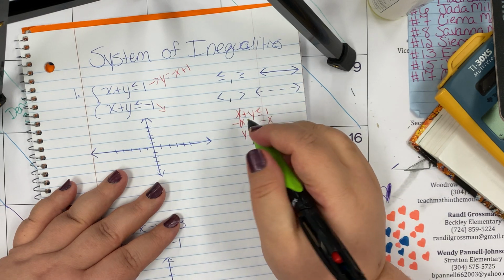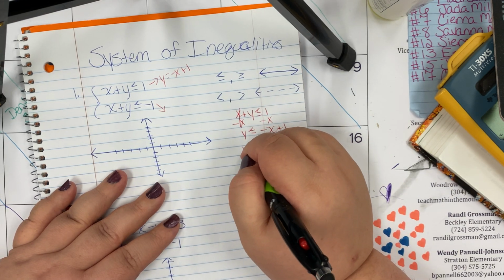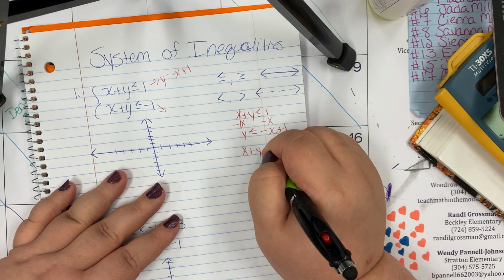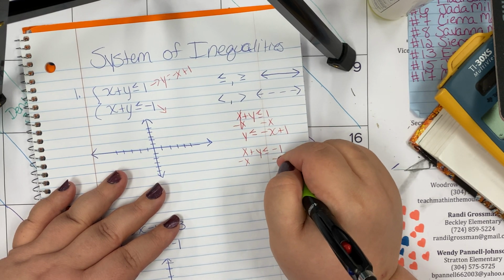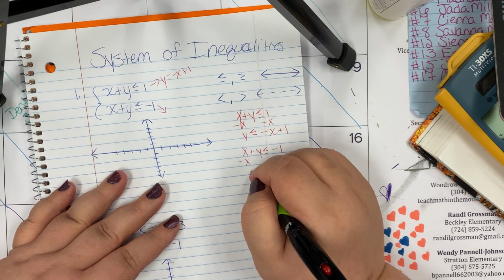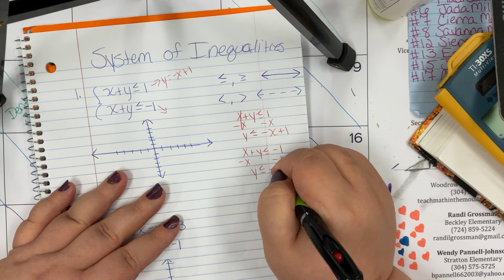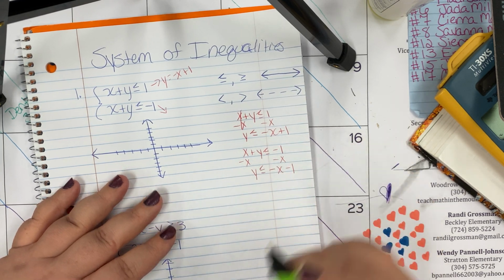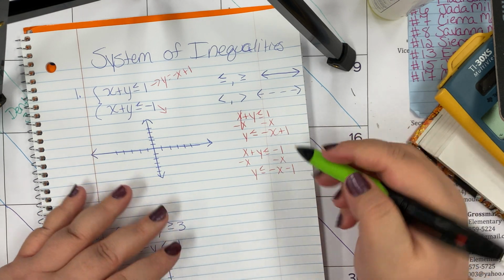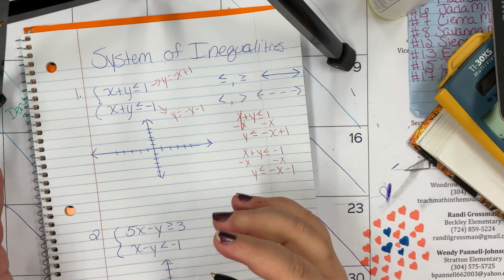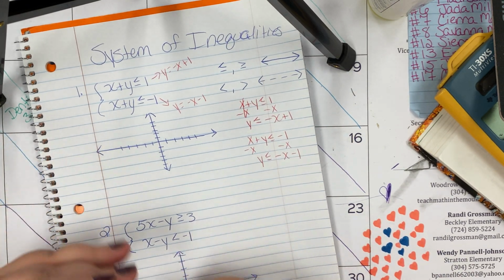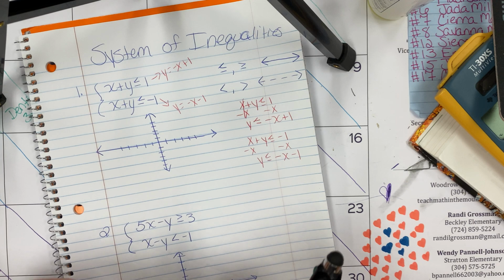And then the second one, x plus y is less than or equal to negative 1. Again, subtracting x from both sides, we have y is less than or equal to negative x minus 1. So same slope. So we're going to have parallel lines. So when we did equations, when we had parallel lines, there was no solution. However, when we go to do inequalities, there is going to be a solution.